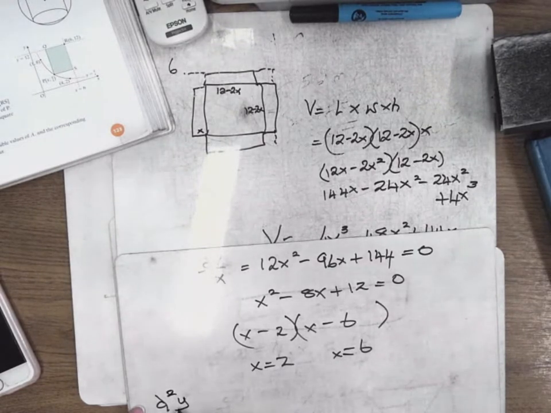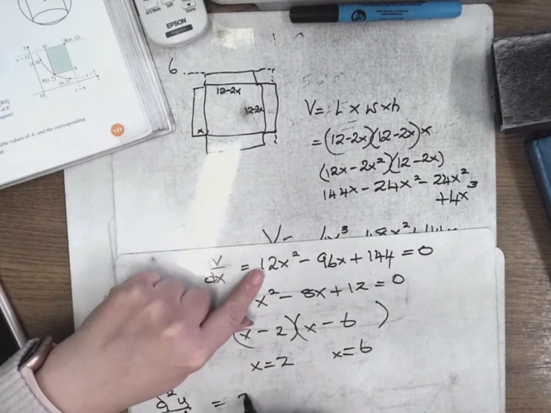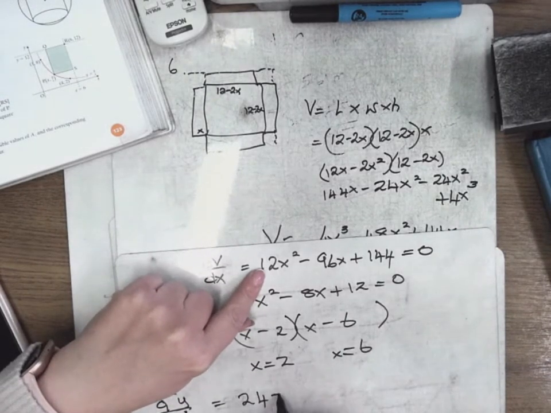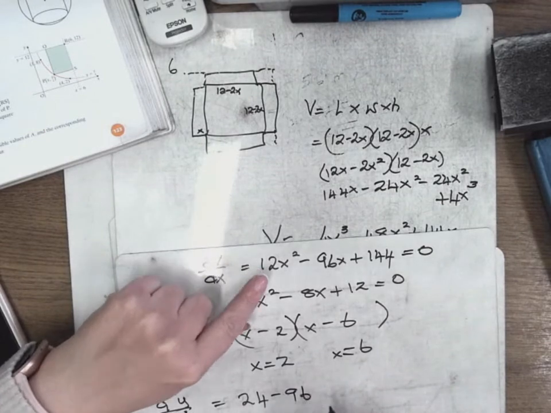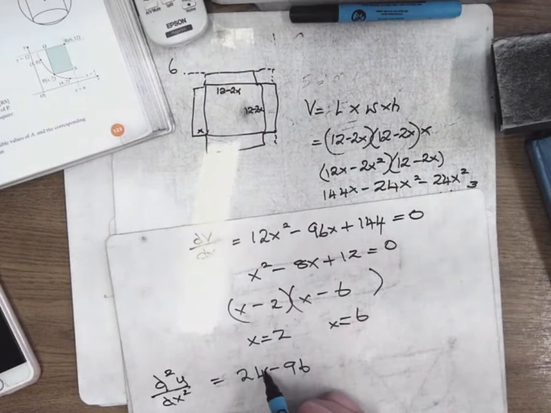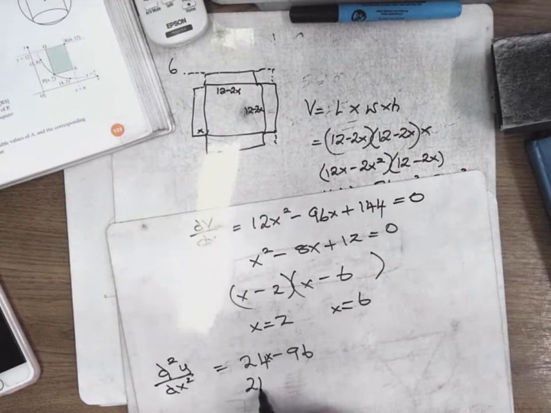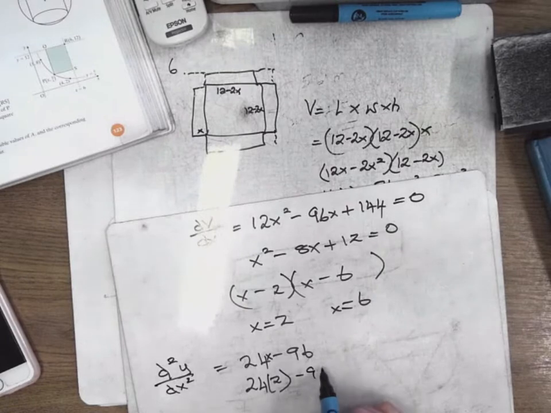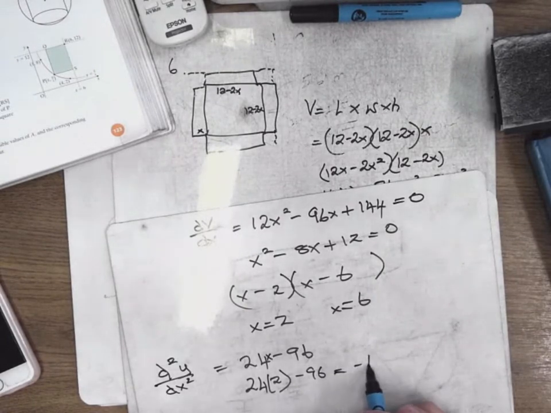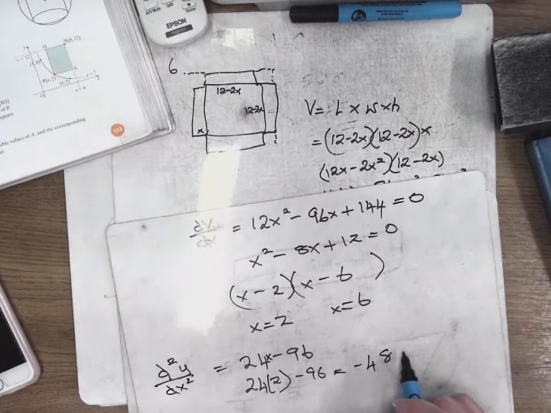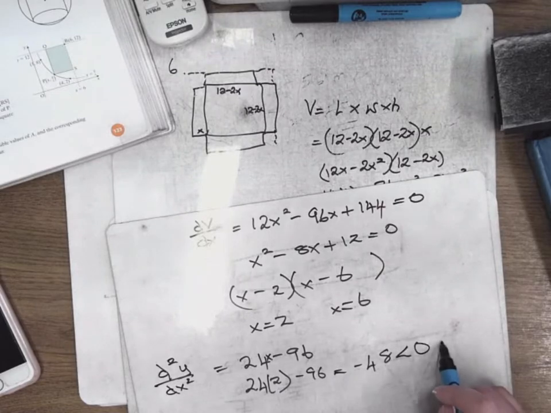Differentiate again, you get 24x minus 96. Then you put in the 2: 24 times 2 minus 96, which is minus 48, which is less than 0, which means it's a maximum.